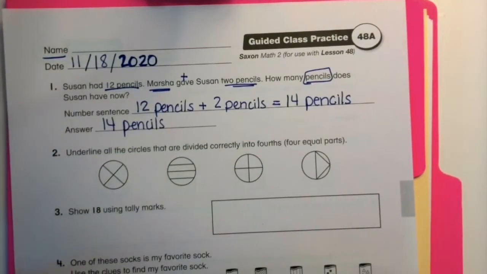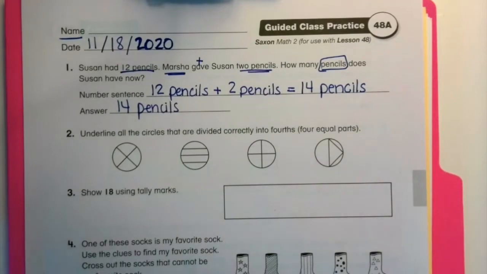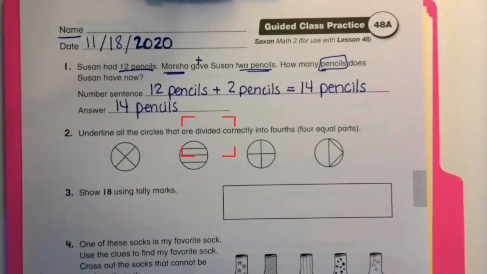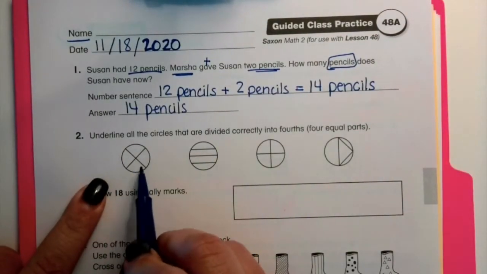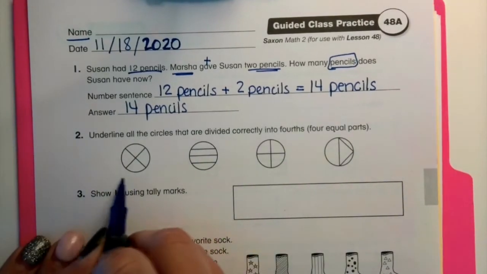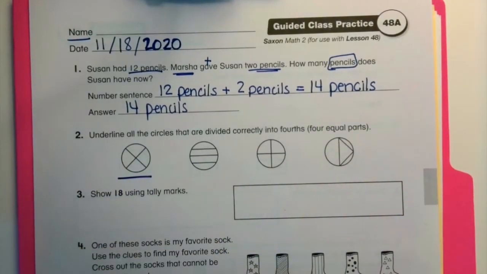All right, for number 2, we need to underline all the circles that are divided correctly into fourths. Remember that fourths means 4 equal parts. Okay, so let's look at this first one. This circle, is this divided into 4 equal parts? Yes, it is. Go ahead and underline it.